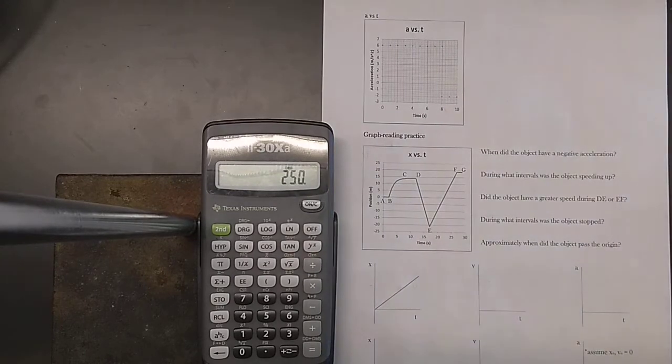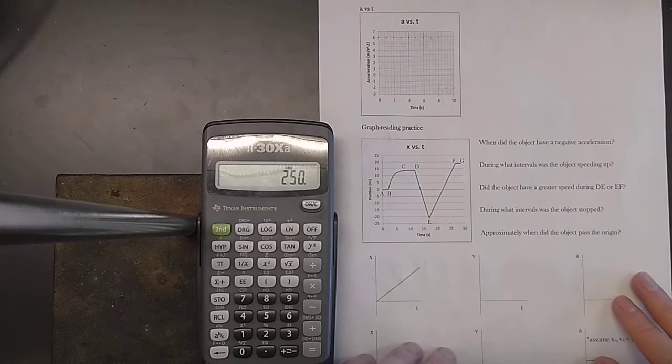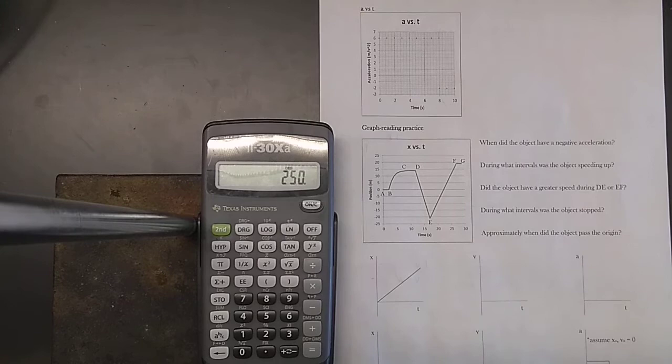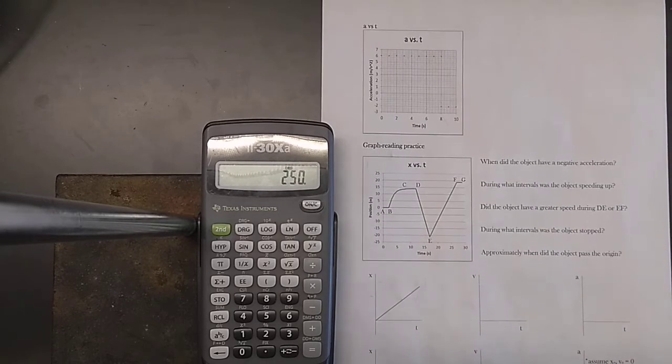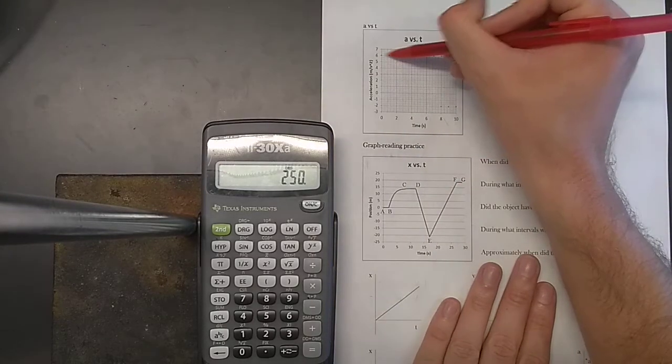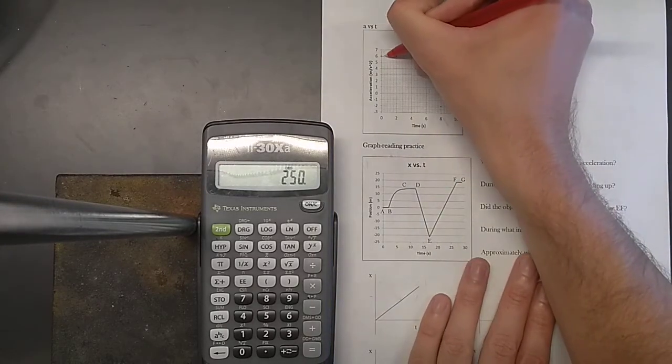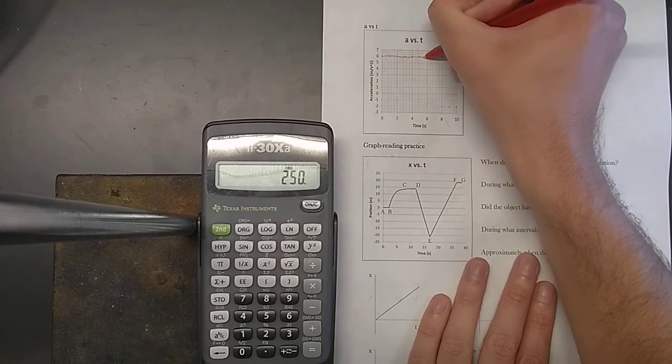The last type of graph that we're going to see in this course for kinematics, we're going to see tons and tons of graphs, is an acceleration versus time graph, A versus T. So I'm not even going to bother having us calculate the slopes here. If you look, you've got these data points up here. I'm just going to draw it in. So let's see, the data points, they're just like this up here.